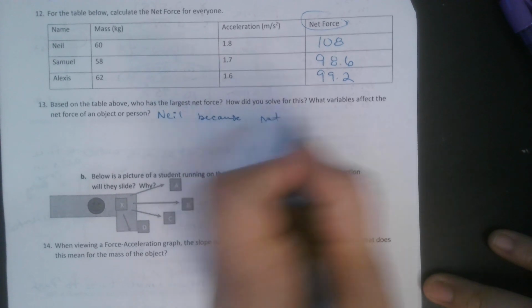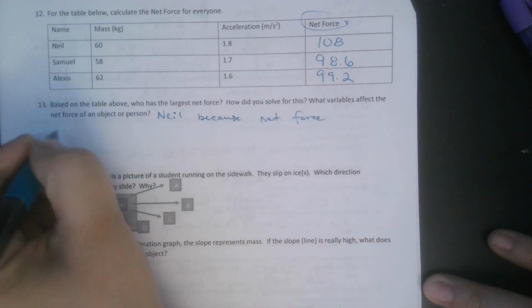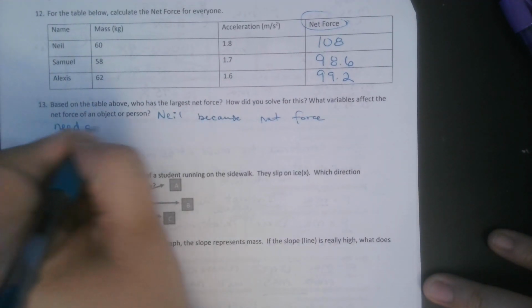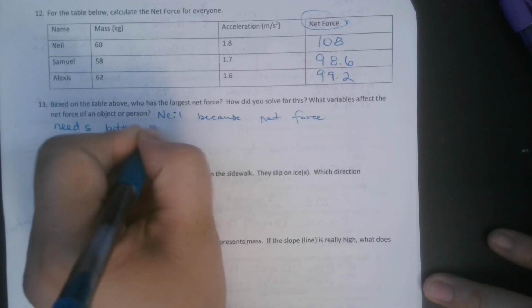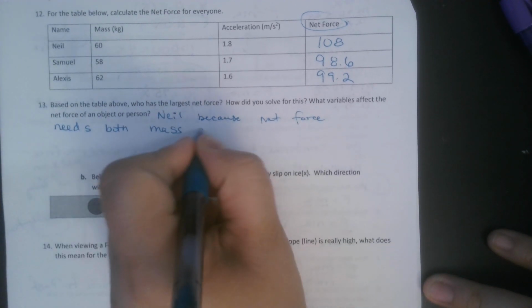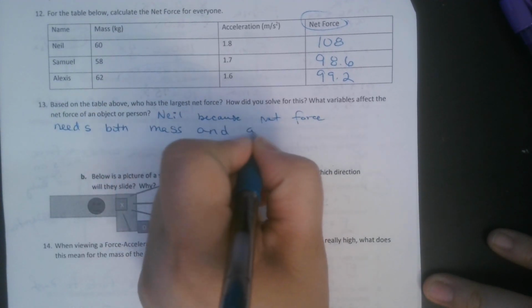net force needs both mass and acceleration.